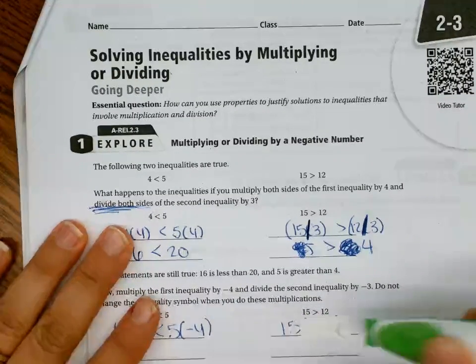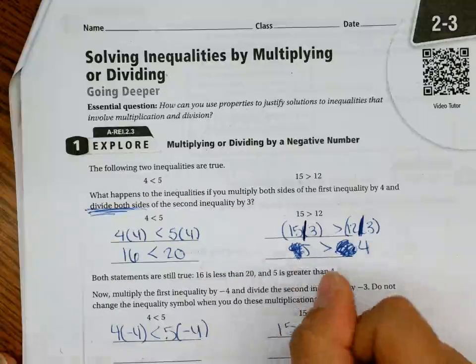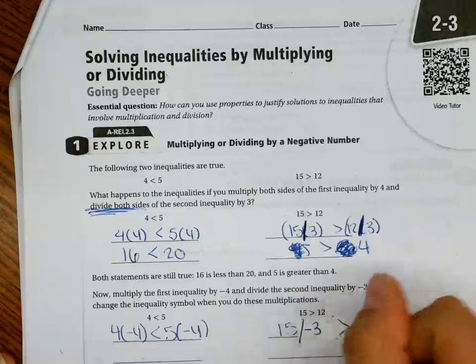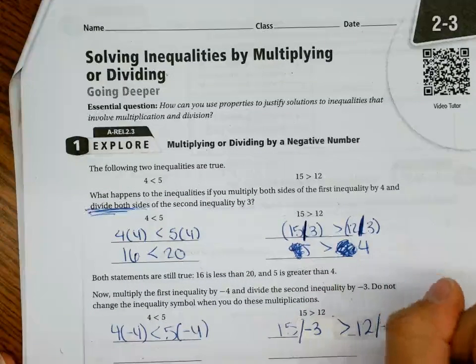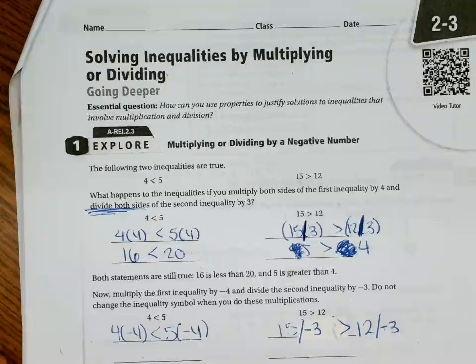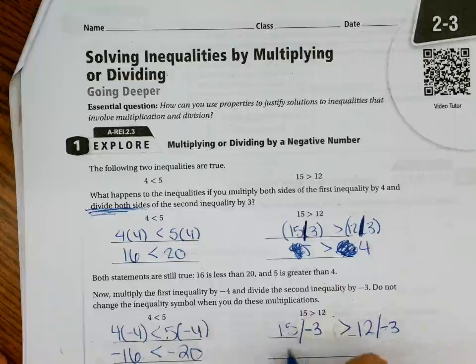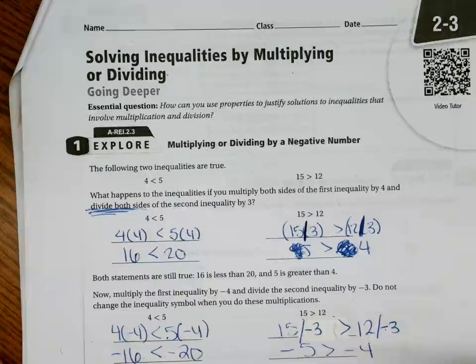It looks nicer. 15 divided by negative 3 is greater than 12 divided by negative 3. Okay, so we'd have negative 16 is less than negative 20. Here we would have negative 5 is greater than negative 4.